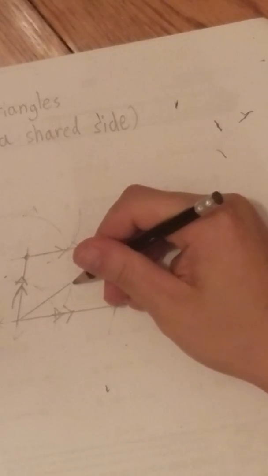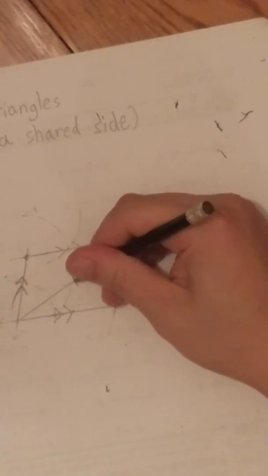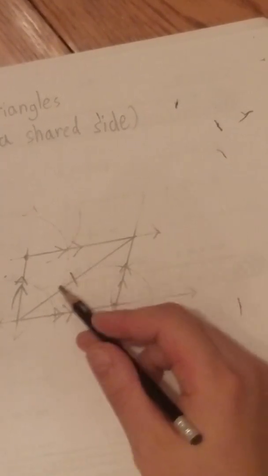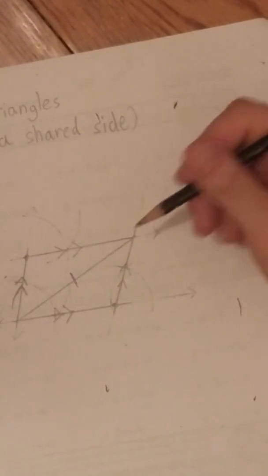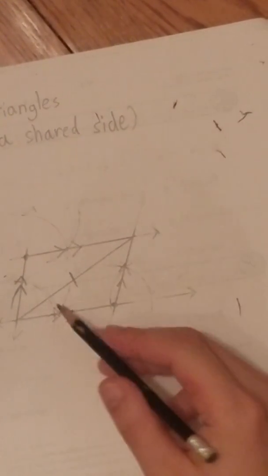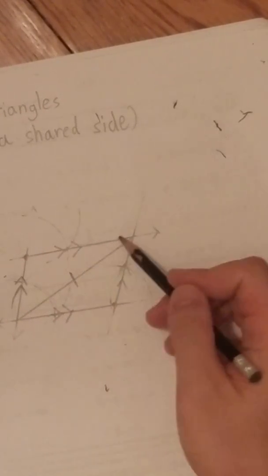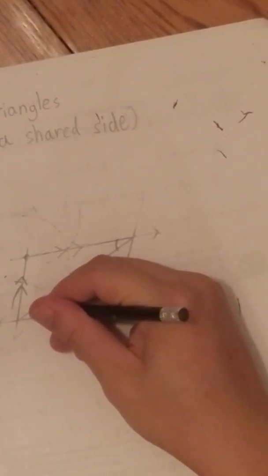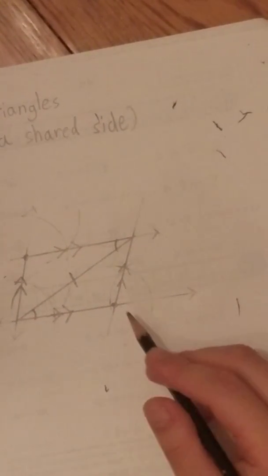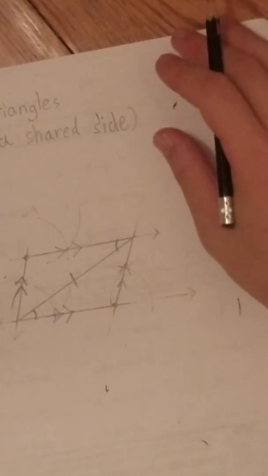The first pair of congruent sides is easy to find because we know that it's just the side that the two triangles share. And that's not really enough to say that two triangles are congruent. Now this is where the parallel lines come in handy. If you think of this line as a transversal and these are two parallel lines, then I know that this angle and this angle have to be congruent from the alternate interior angle theorem.